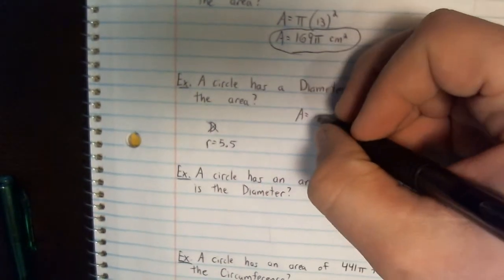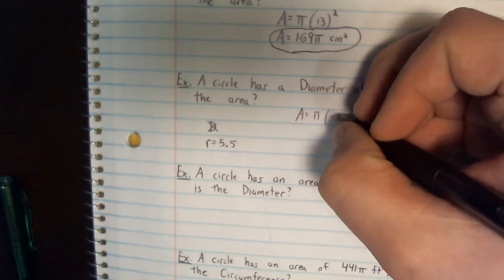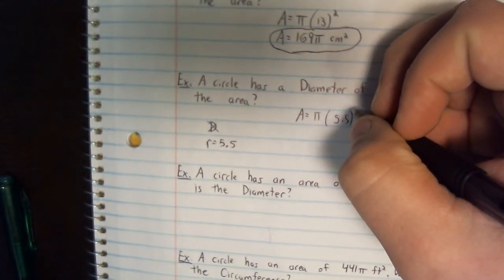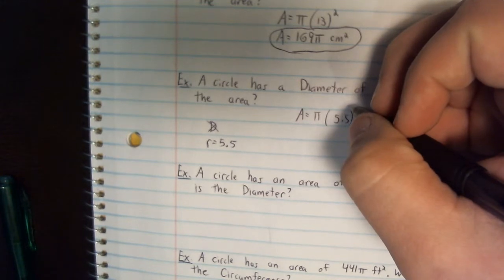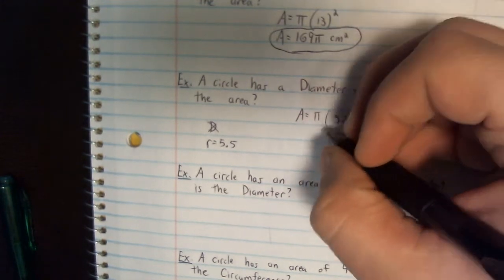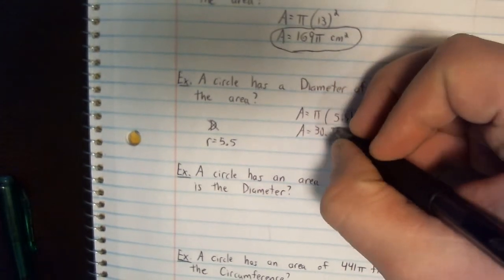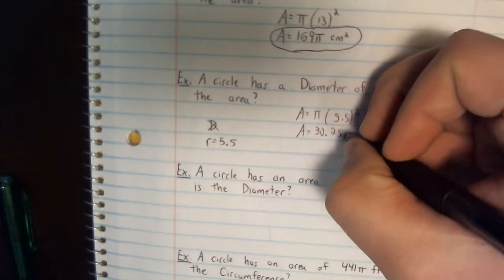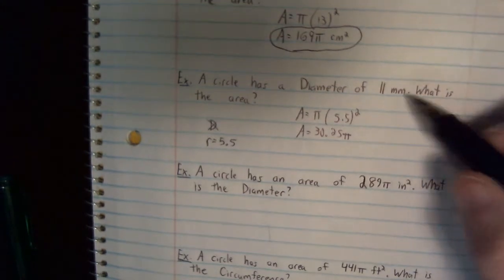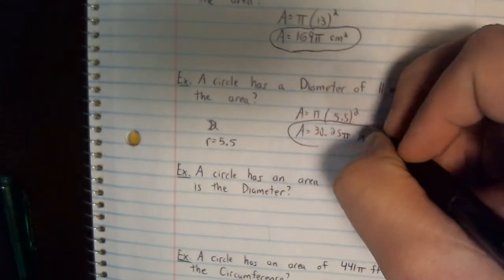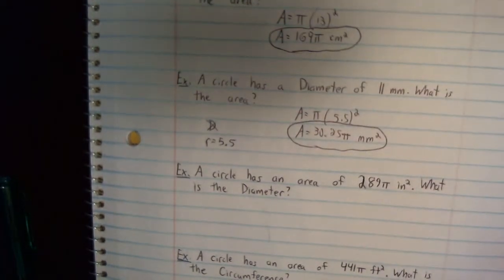Area requires radius squared, so 5.5 squared, we just need to figure out what 5.5 squared is, and that's going to give us 30.25. Our pi never left, and we're talking about millimeters squared. I'm sure that you got that one right.